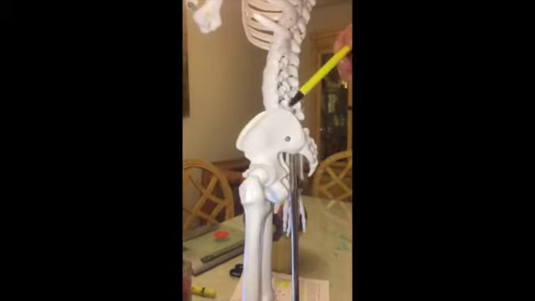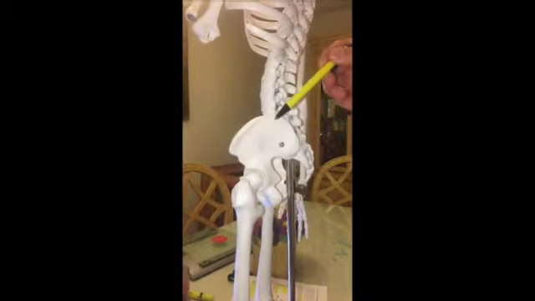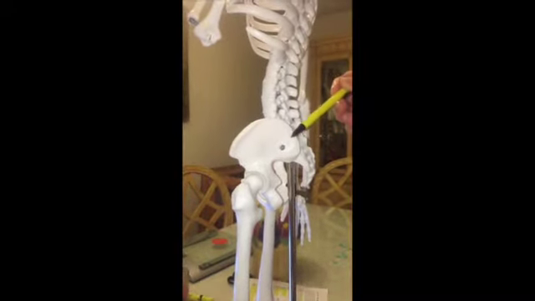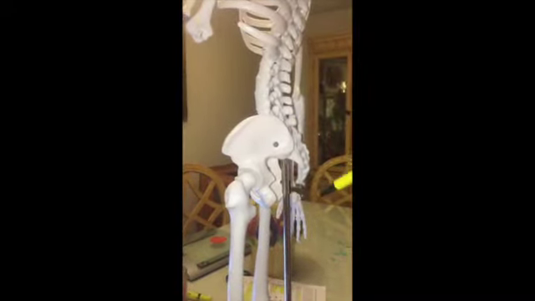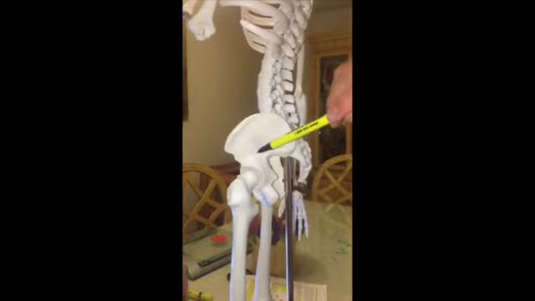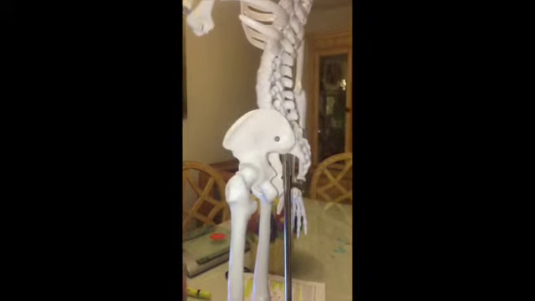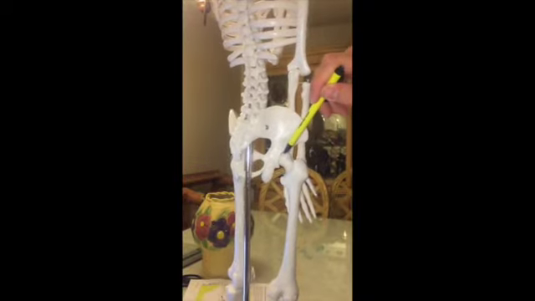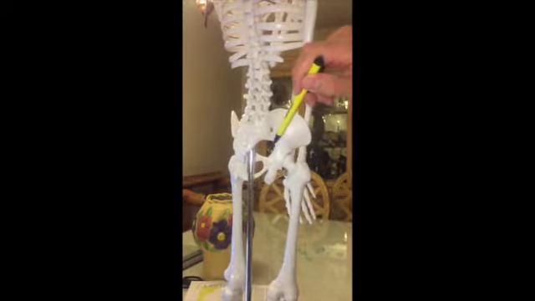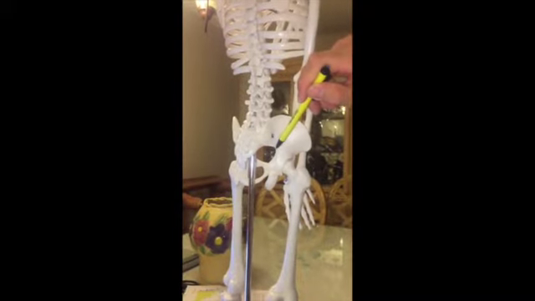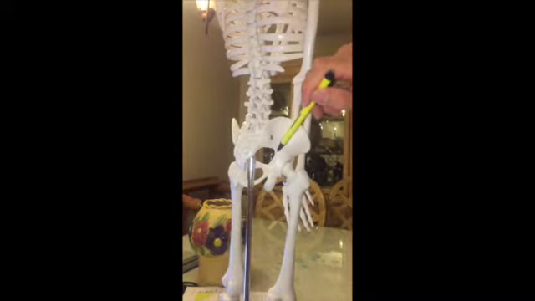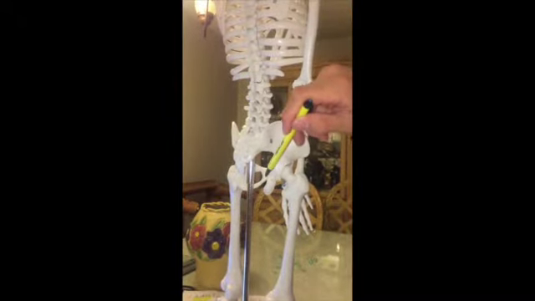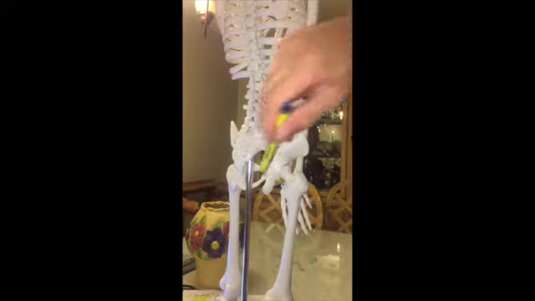Okay, this is called the iliac crest, the anterior superior iliac spine, and the acetabulum, which is right here. This is considered the obturator foramen. This is considered the greater sciatic notch. This is considered the ischial spine and the ischial tuberosity.